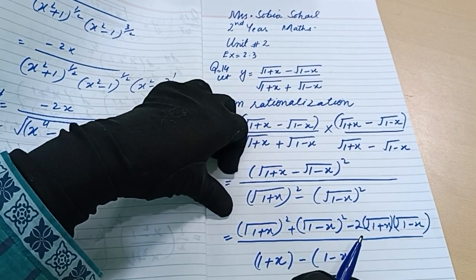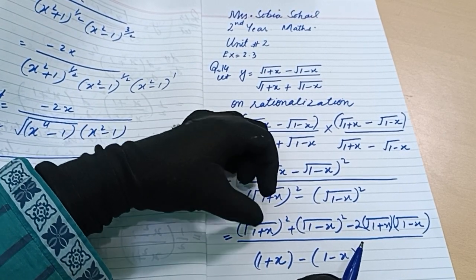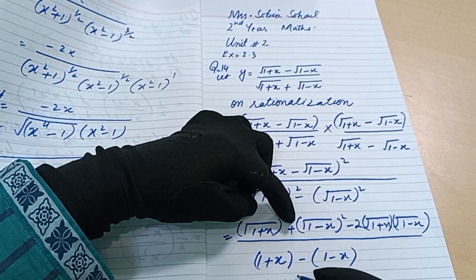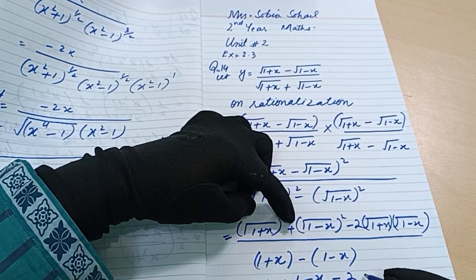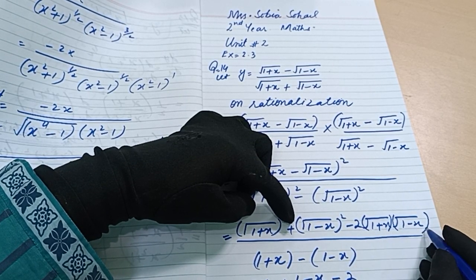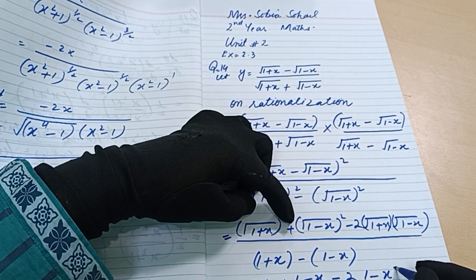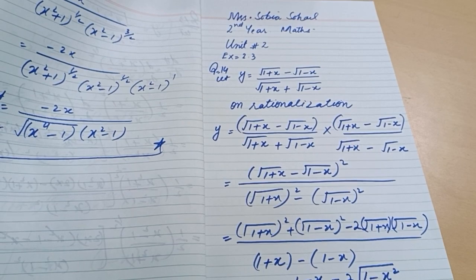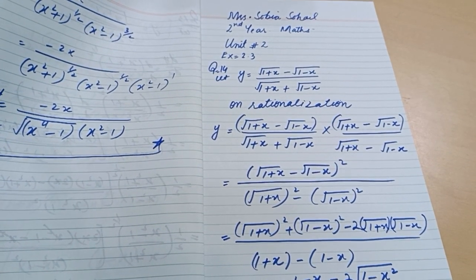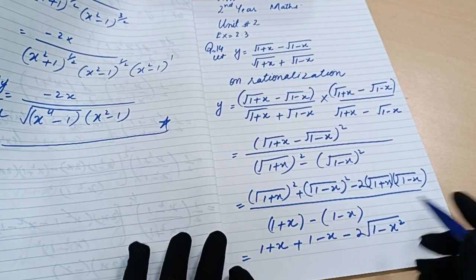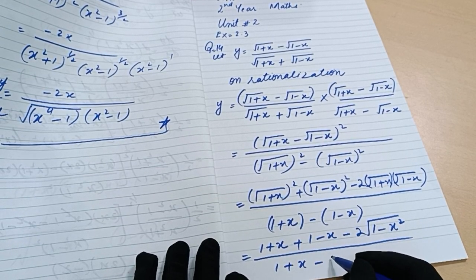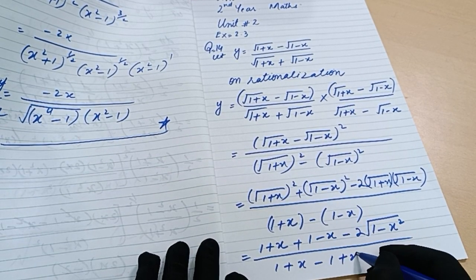Now again this square cancels with the square root, 1 plus x, plus sign, so I am not putting a bracket, 1 minus x, minus 2 times, and you know 1 plus x and 1 minus x will change to 1 minus x square under the same square root. Divided by 1 plus x minus 1 minus minus plus x.